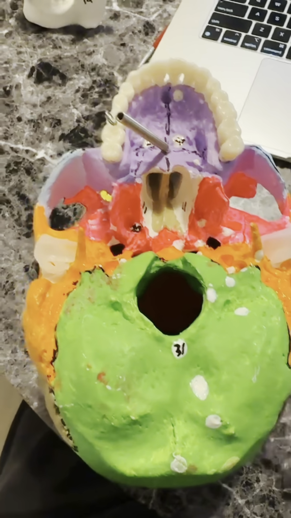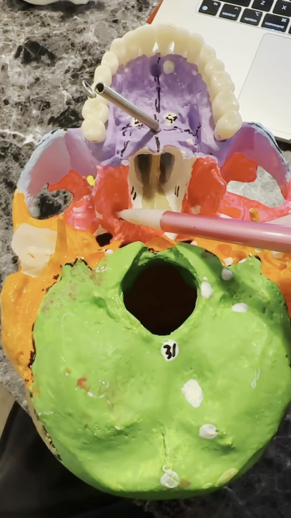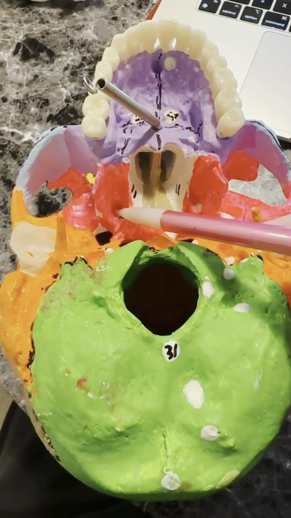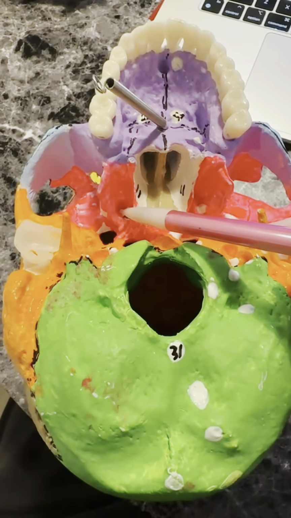Next up, we have number 21. Number 21 is the pterygoid fossa, which is formed by the medial and lateral pterygoid plates of the sphenoid bone. It contains muscles that assist with chewing movements.